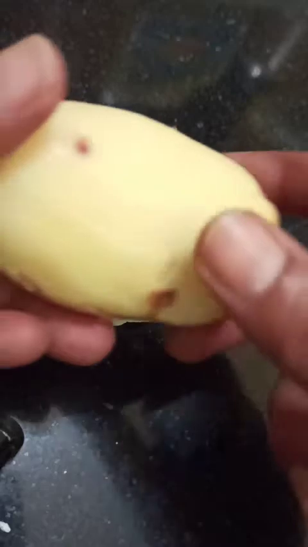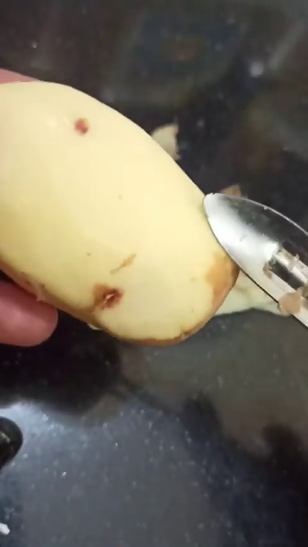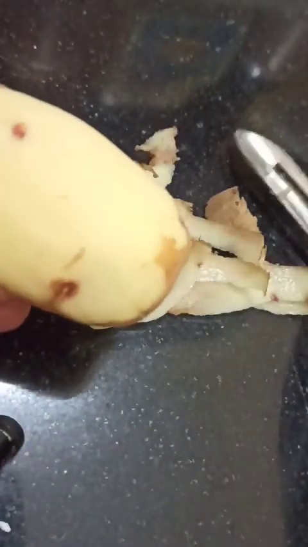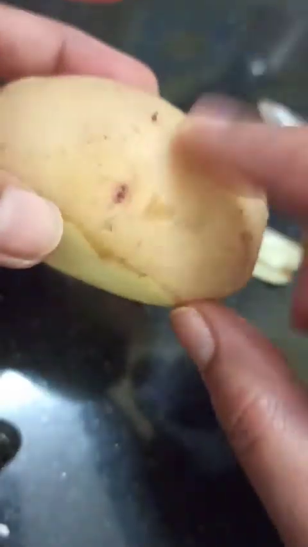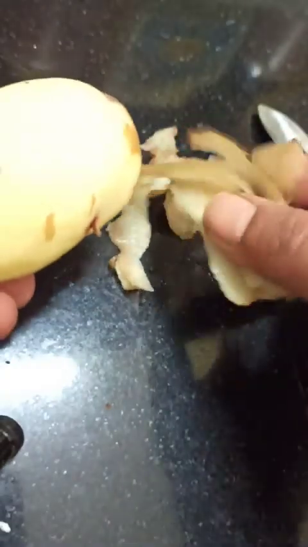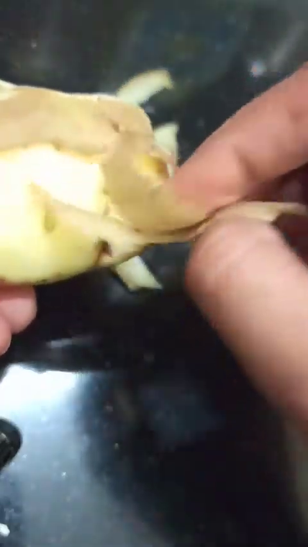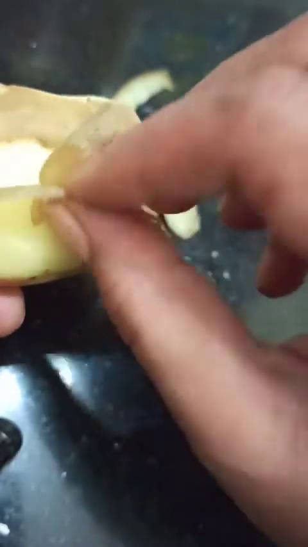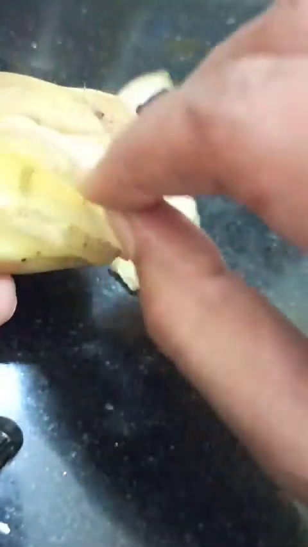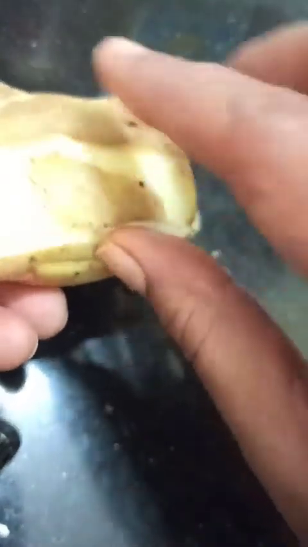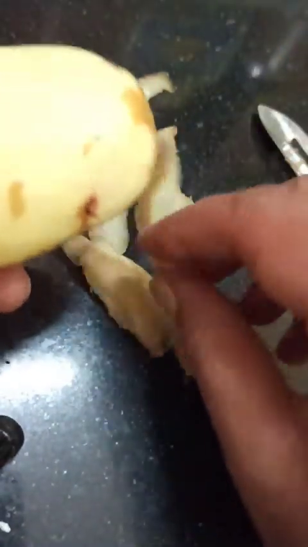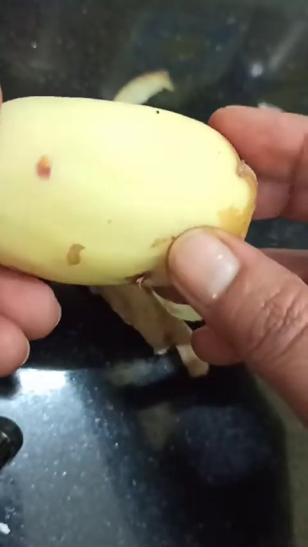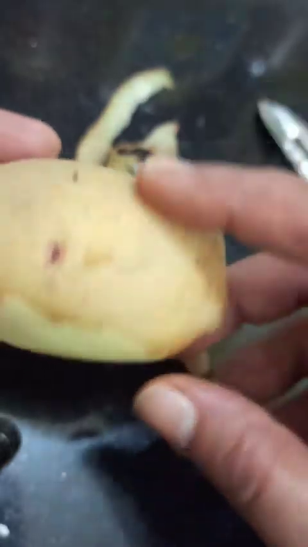Now you can see I have peeled this potato, and can you make it like this potato again by sticking these peels on this potato? Can you do this? No. If we try to stick these peels again, they will not give the finish of the original potato, which is unpeeled.